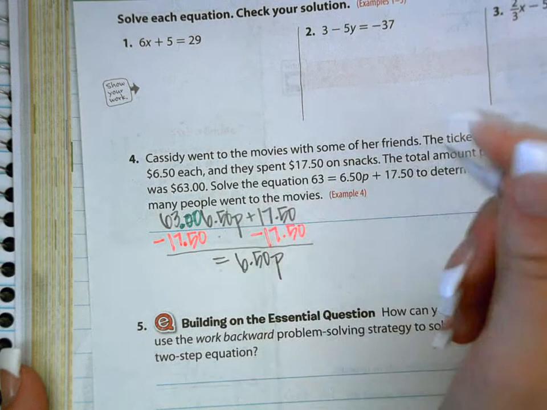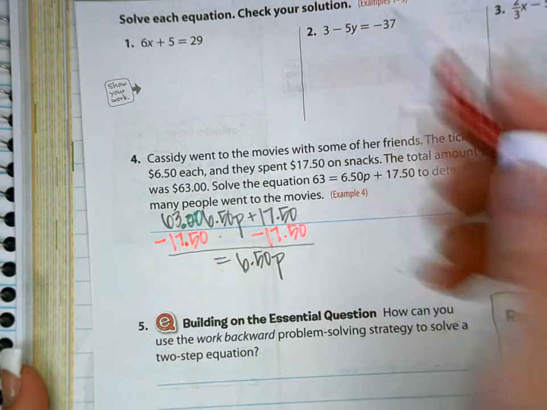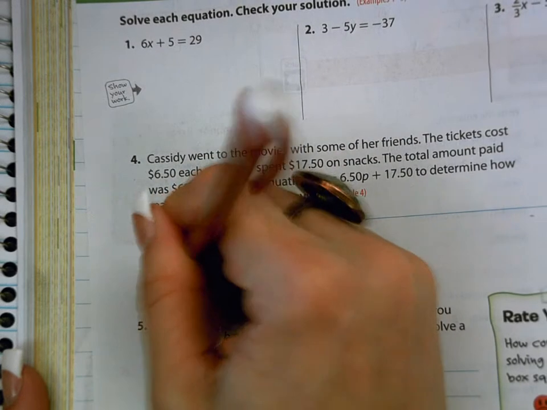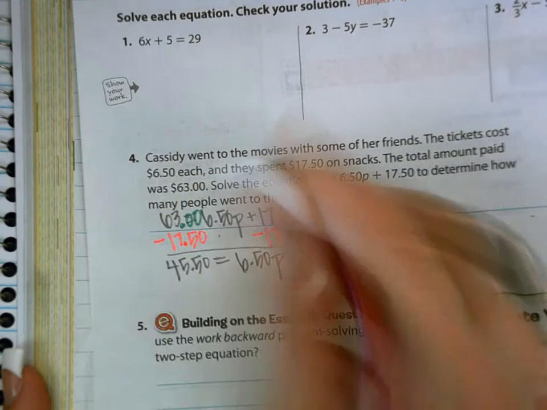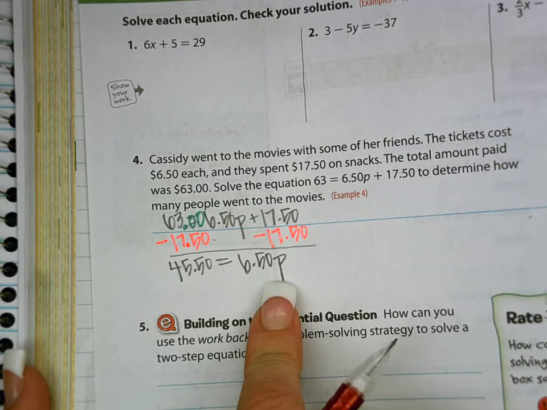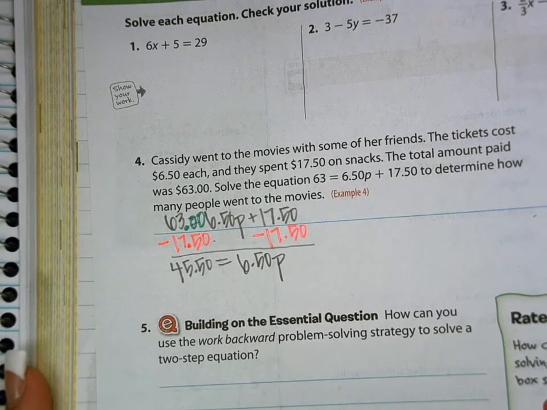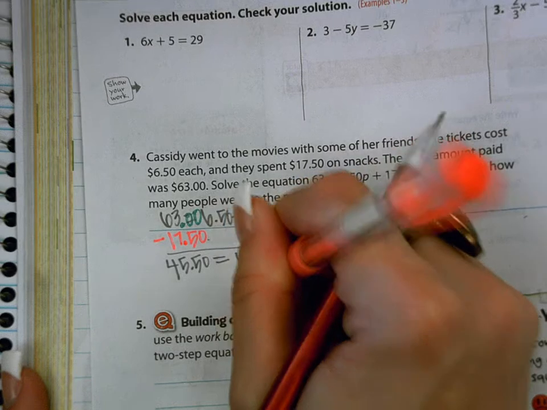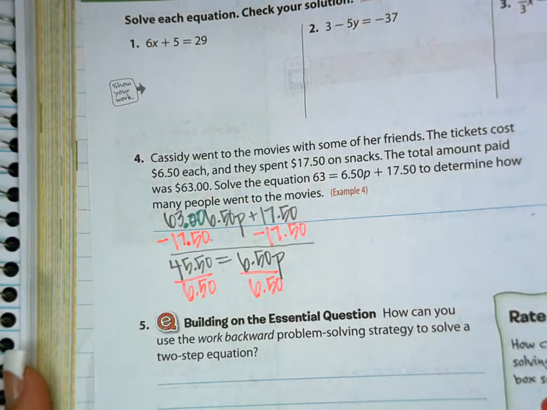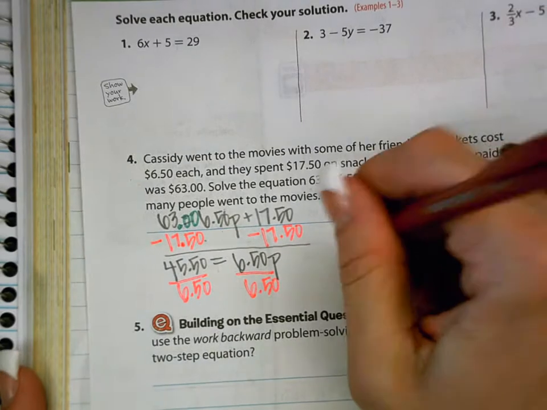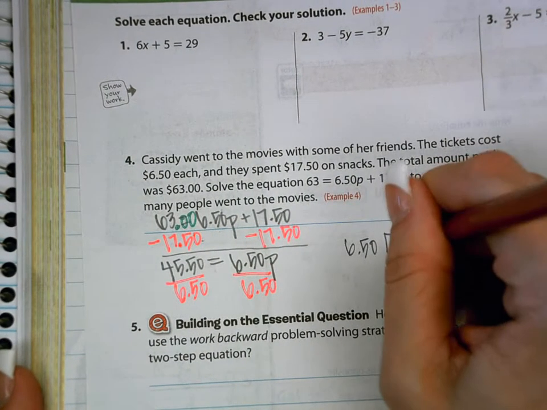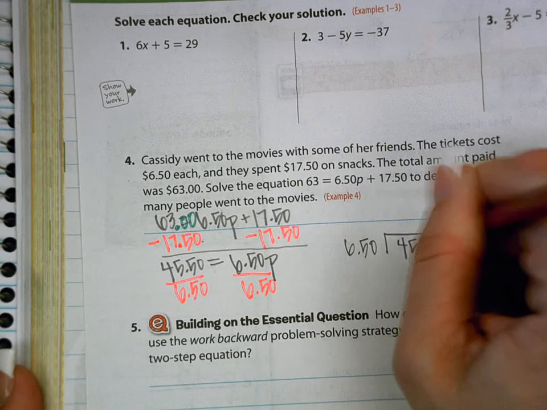So what's $63 minus $17.50? $45.50. Okay, so $45.50 equals $6.50 per person. If I want to figure out how many people went, what do I have to do now? Divide by $6.50. So you are going to have to do this on the side of your paper. Flip it on the side and divide. $6.50 into $45.50. Before you divide with decimals, what do you first have to do?